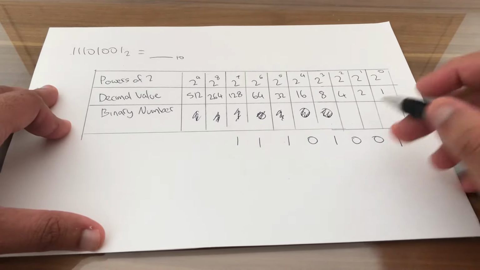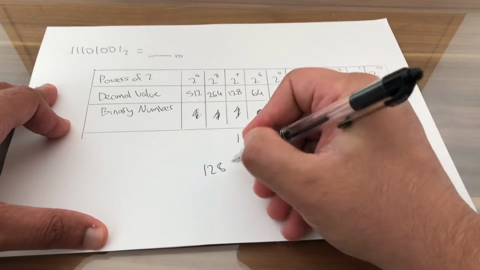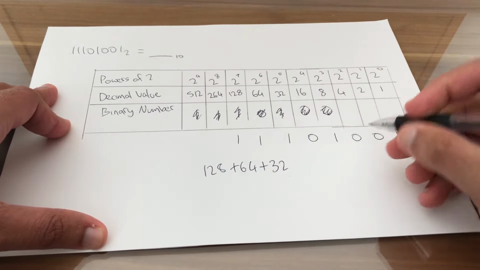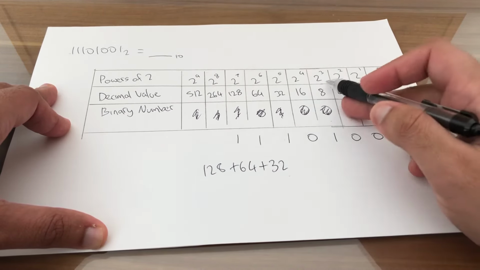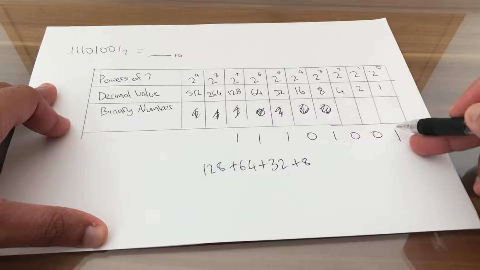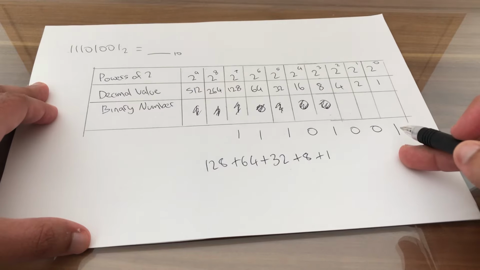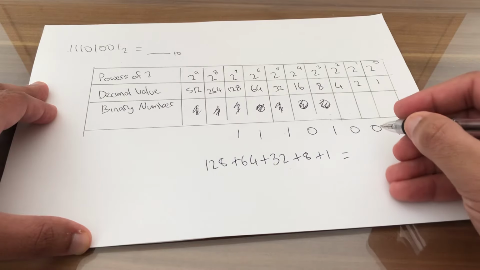And so then we can add up the numbers. 128 plus 64 plus 32 plus 0, nope, plus 1, 2 to the power of 3, which is 8, and plus 1, and then add up all the numbers. And that should give us 233.